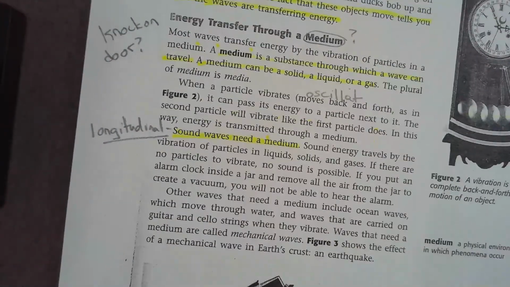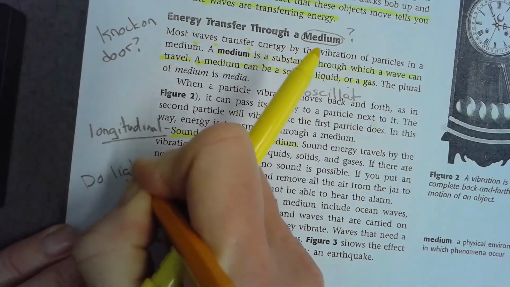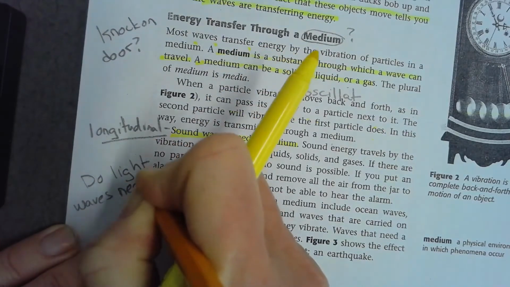So one question that I have is, do light waves need mediums?